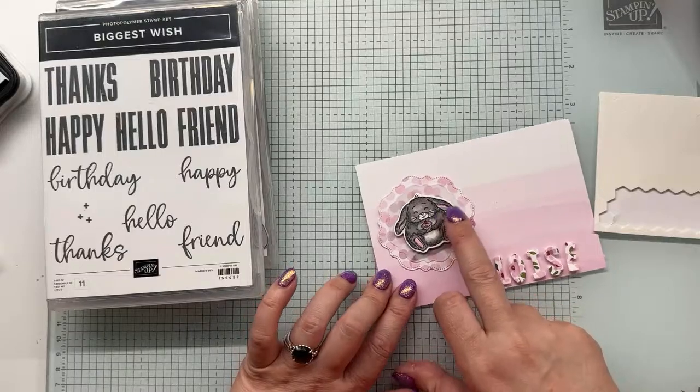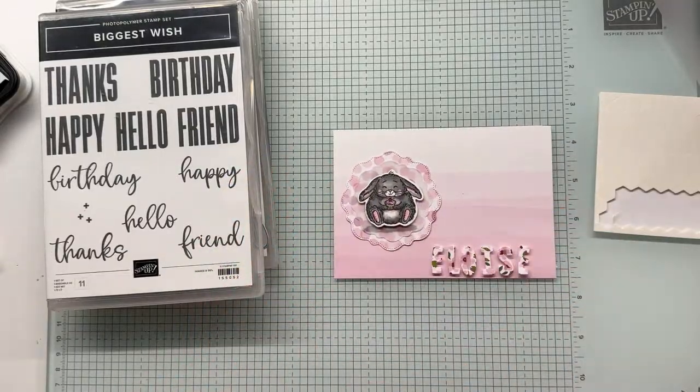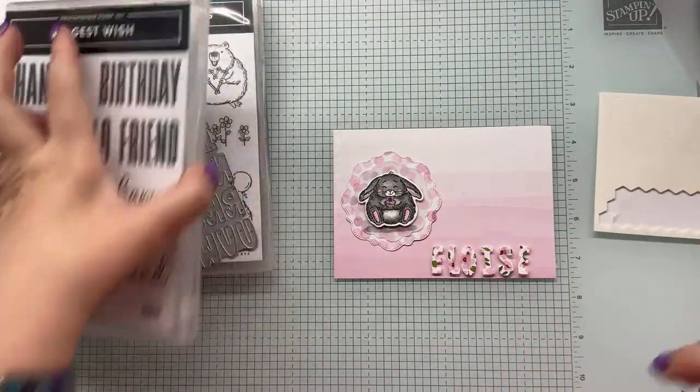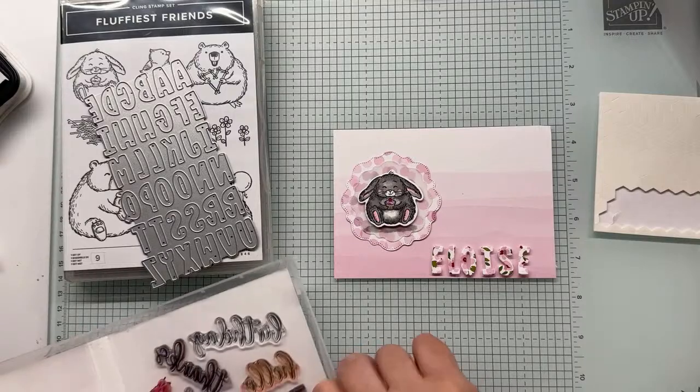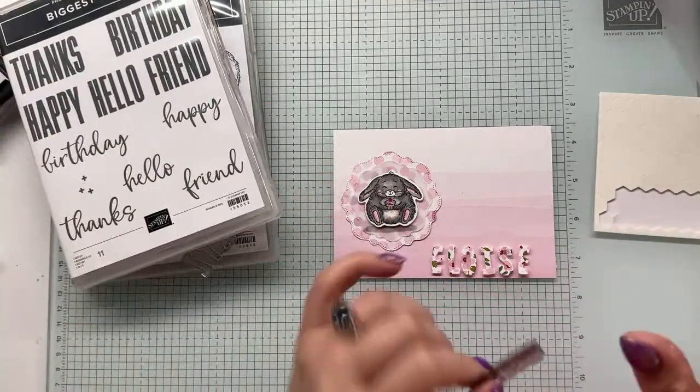Right, so bunny here will be on dimensionals. I may need a little bit of blending around the edges. It's a little unfinished at this stage.